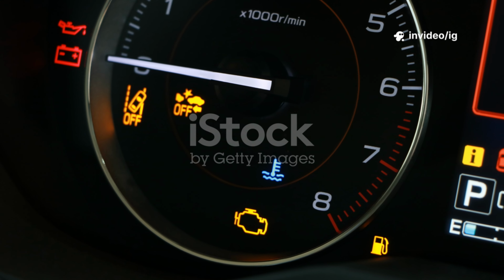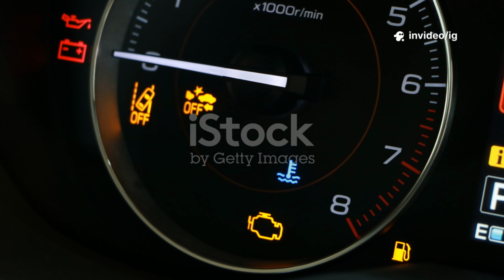Hey everyone! Is your car struggling with rough shifts, incorrect speed readings, or even slipping gears?